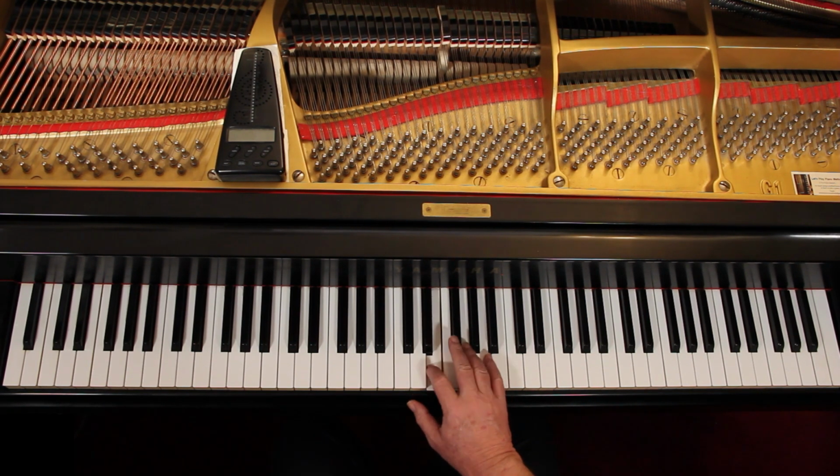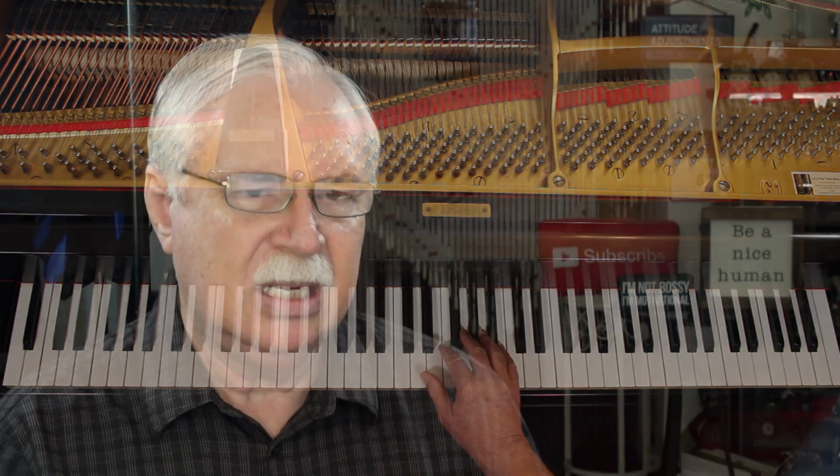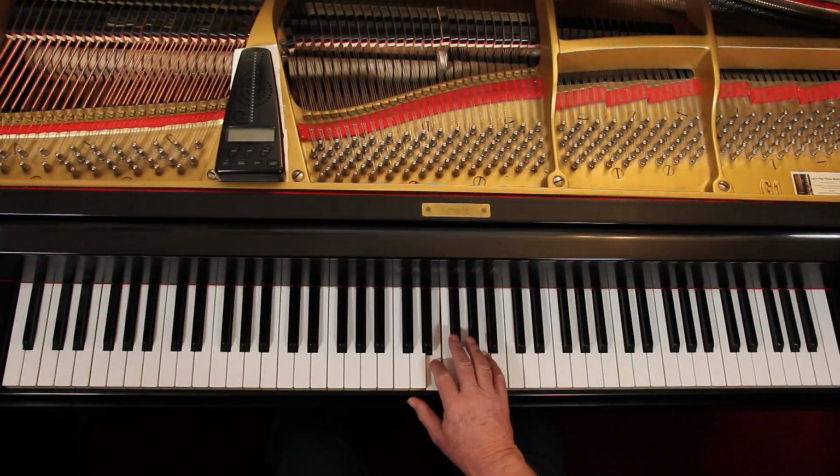1, 2, 3, 4. 1, 2, 3, 4, 1. And that's tied forever, or until measure 9, whichever comes first. Okay, let's go over to measure 21 on page 81. We're here.